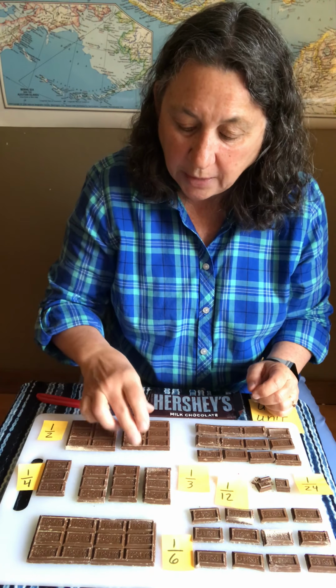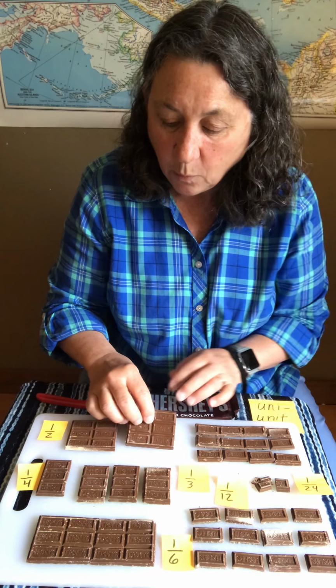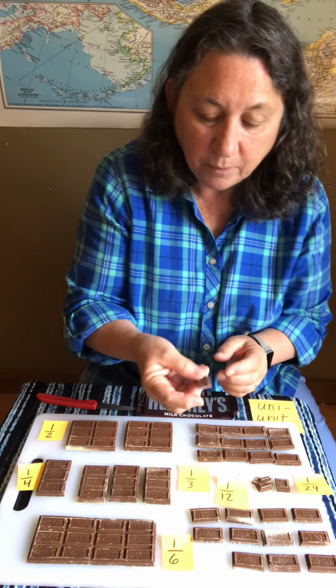So you're going to be able to compare fractions by thinking about this. Would it be larger to have 1/4, or would it be larger to have 1/2? 1/2 is more than 1/4. 1/6. Is it more or is it less than 1/4? 1/6 is less than 1/4. You'll be able to practice this on your IXL today.